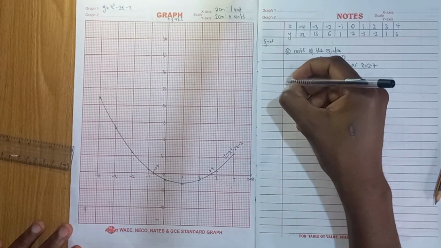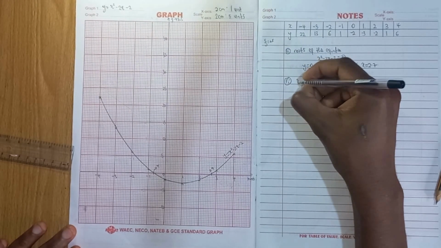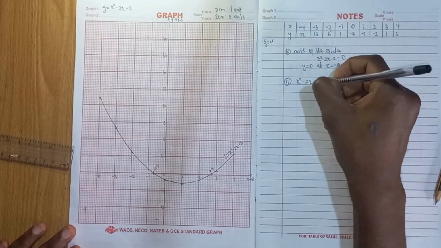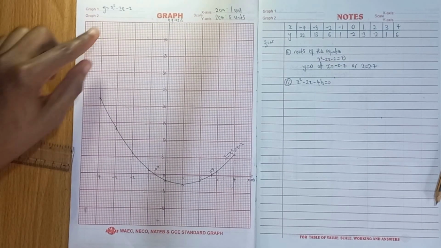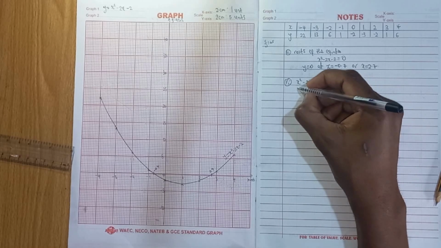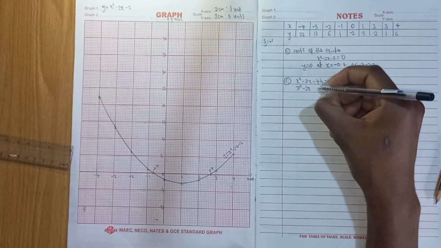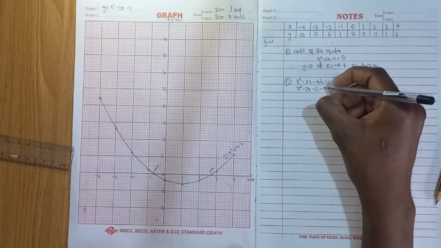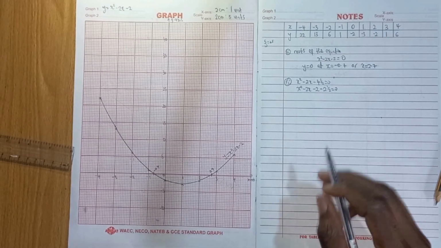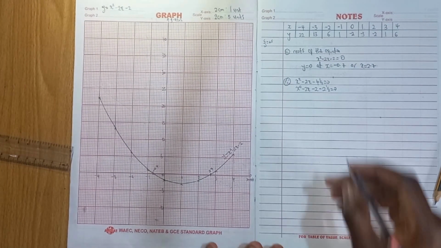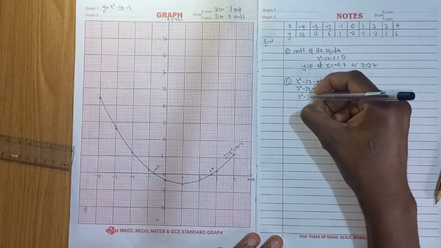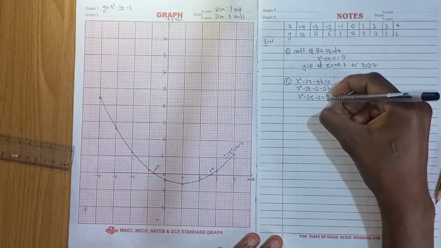Then the next question now says that x squared minus 2x minus 4.5 is equal to 0. We should solve this. Our equation is x squared minus 2x minus 2, but what we have is minus 4.5. I could just say x squared minus 2x minus 2 minus 2.5 is equal to 0. Do you believe that will be correct? Yes, because minus 2 and minus 2.5 will give me minus 4.5. So I'll carry over this minus 2.5 to the other side. So that will be x squared minus 2x minus 2 is equal to 2.5.